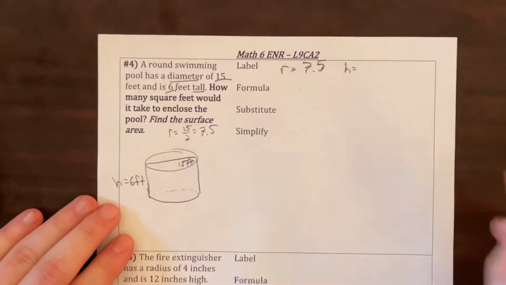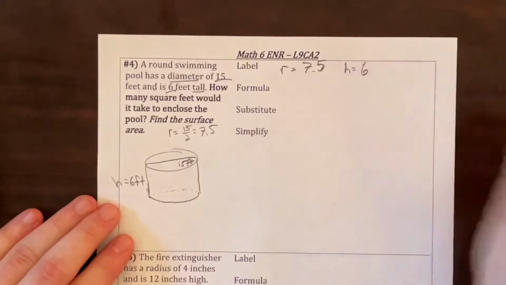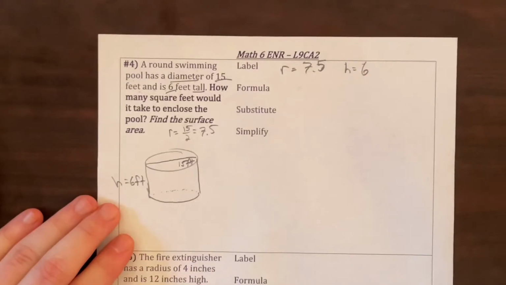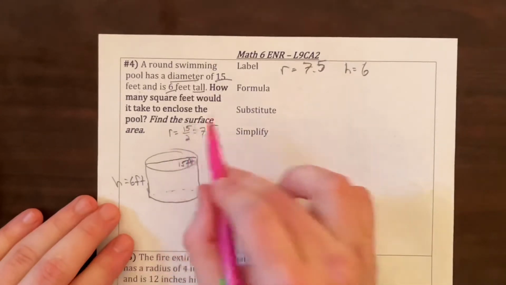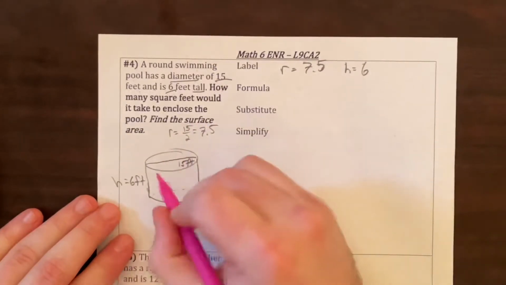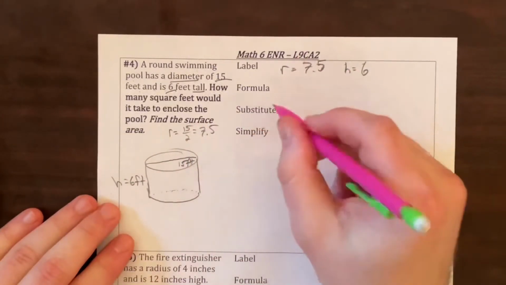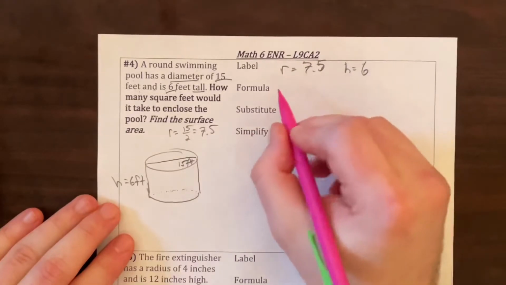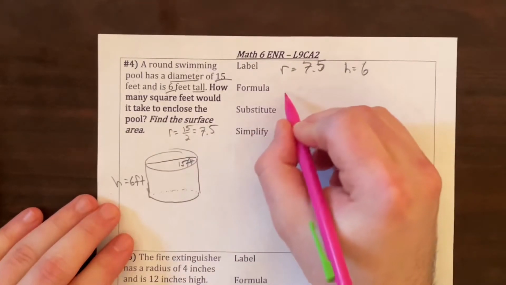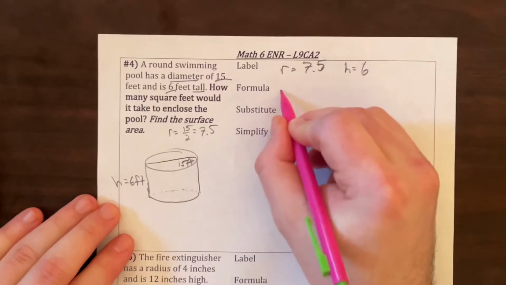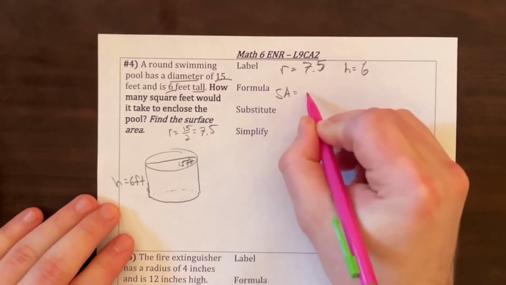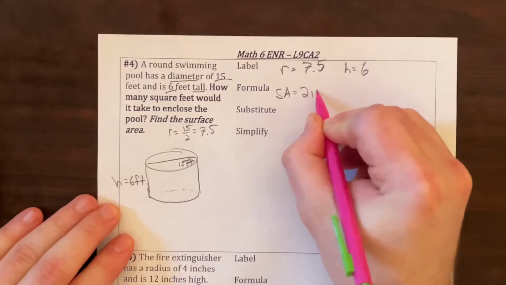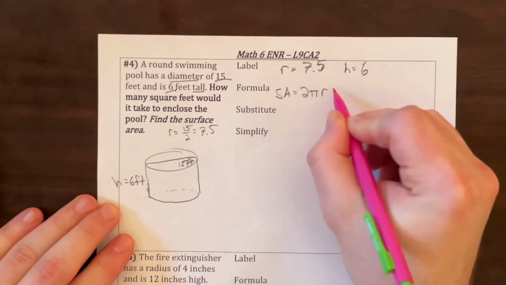So now we can say 6 feet is our height. Make sure we have that surface area formula, because that's what we're talking about. We're trying to enclose this pool. Maybe we need to move it, or turn it into a fish tank of some sort, maybe a shark tank, but we can definitely have that formula down. So we're going to say surface area is equal to 2 times pi times the radius squared.